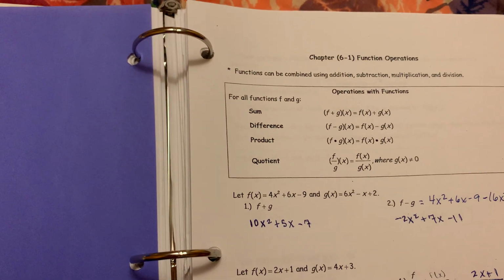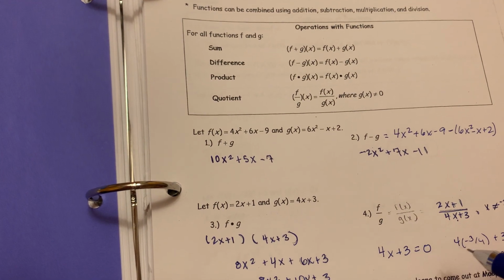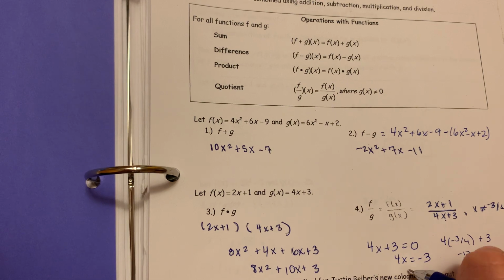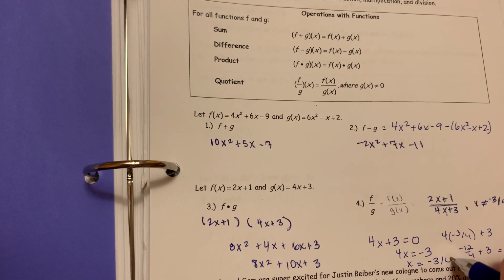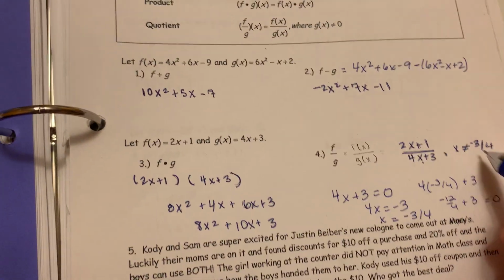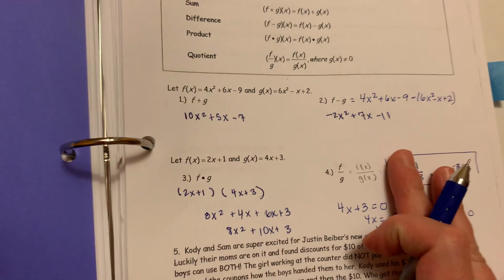Now, how did they do it? They set the denominator equal to 0 because they don't want it to be 0. They need to figure out when it will be 0. And that's your answer. Okay, so you say you don't want it to be that. So this is your overall answer. Okay? All right. So adding, subtracting, multiplying, and dividing.